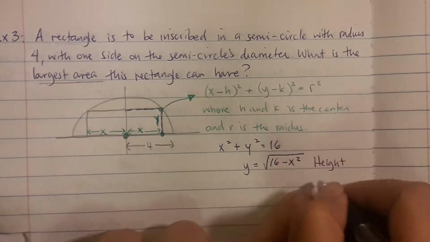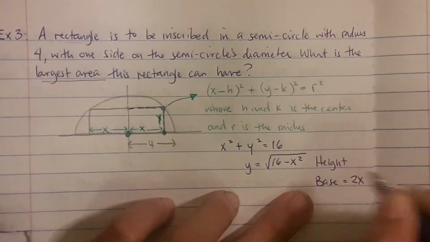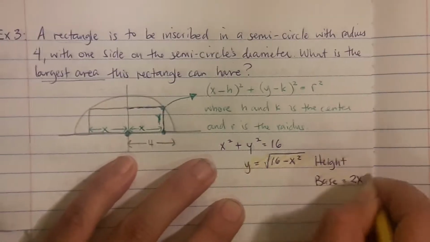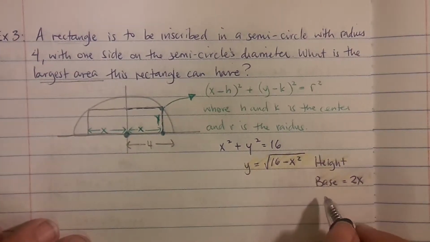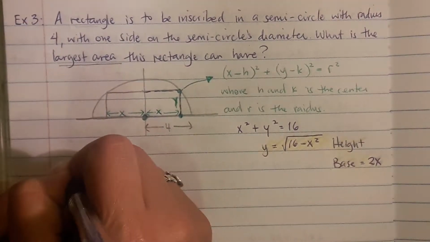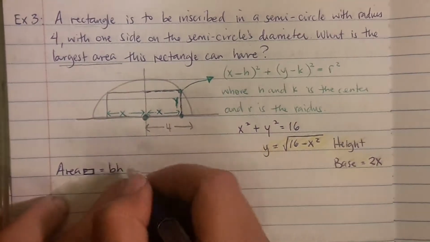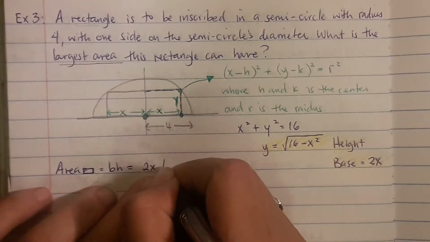Well, what's the base of the rectangle? Because I know the area is base times height. The base is x plus x, which means the base is 2x. Alright, so now I've got the height and the base. Now let's talk about the area. We're looking for the largest area in the question. The area of any rectangle is the base times the height. So again, what's the base? 2x. And what's the height? The radical of 16 minus x squared.